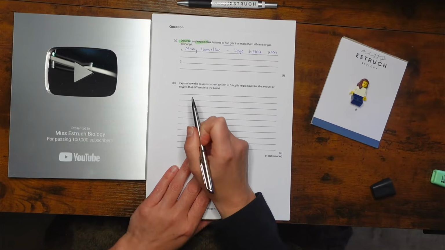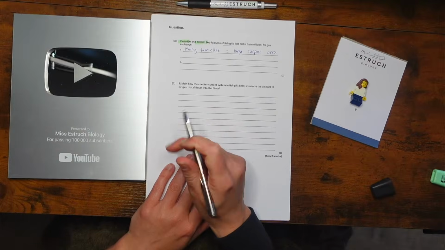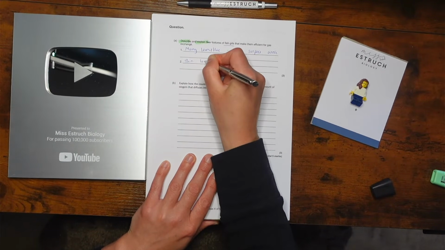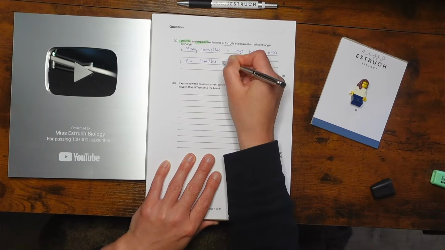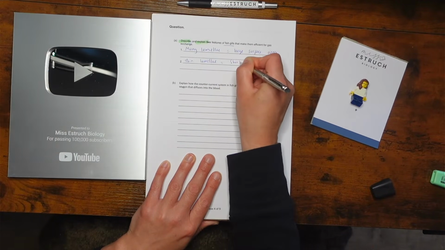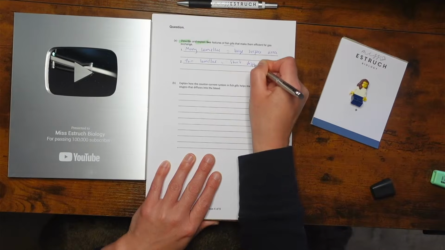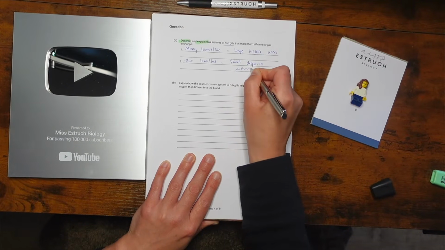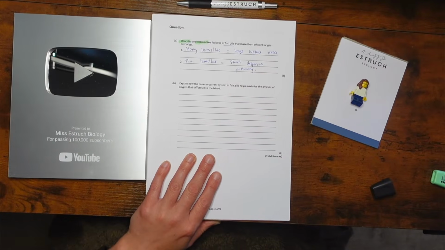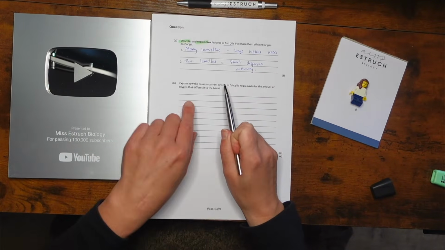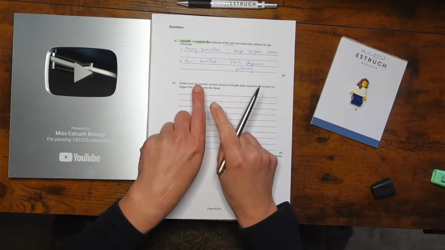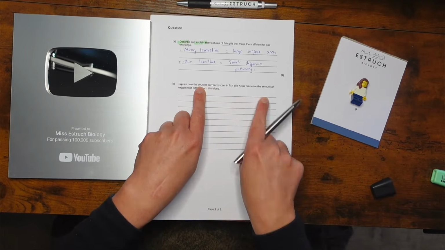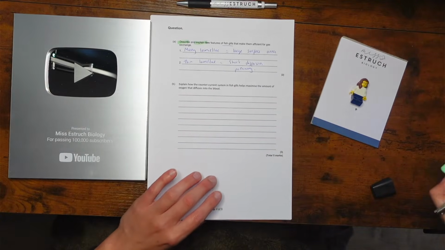Next, then, I'm going to have the fact that they're very thin lamellae equals short diffusion pathway. Now, I didn't go for the concentration gradient, how it's maintained, because that actually links onto this question, and this isn't a structural feature, it's a mechanism that happens.